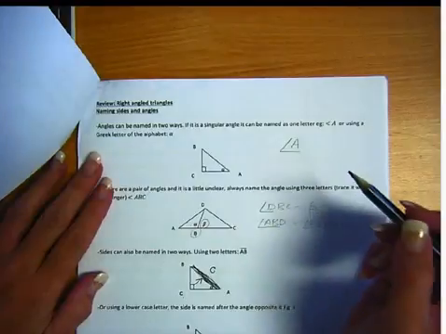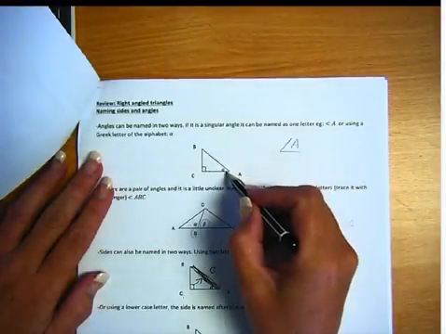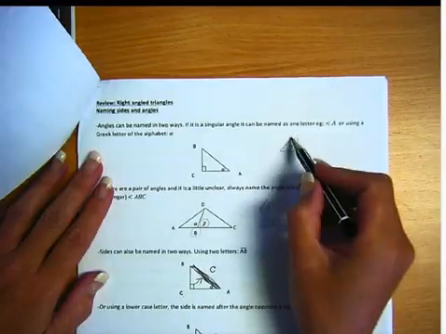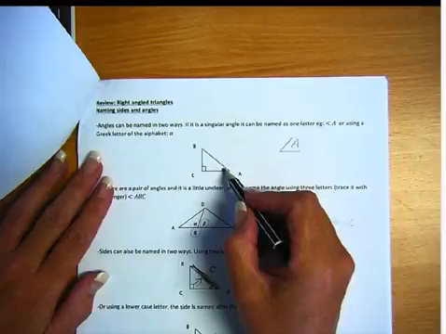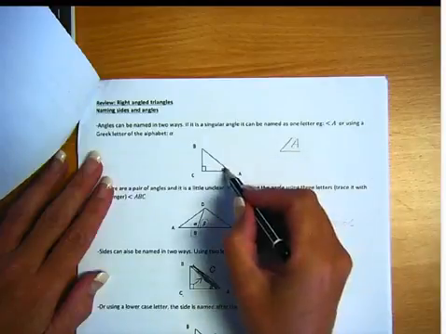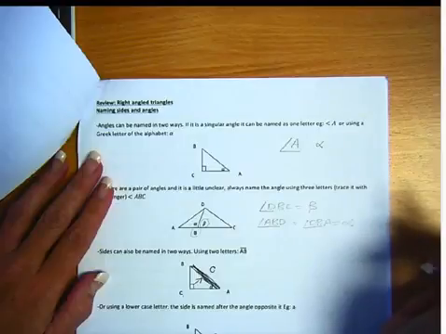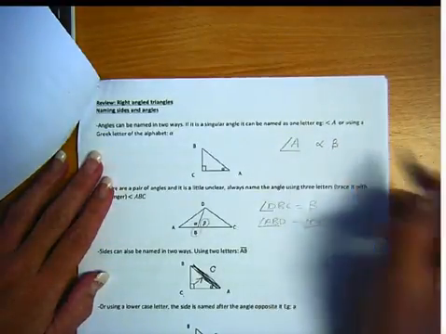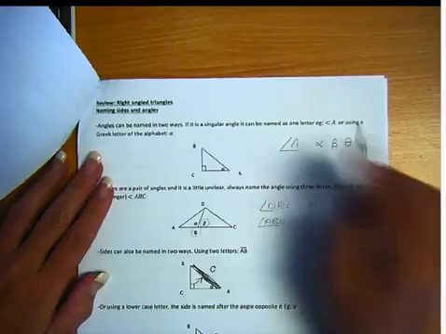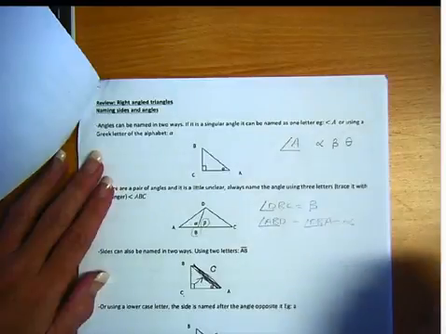Now, we can name angles with a capital letter. For example, if I was talking about this angle here, it could be called angle A, or sometimes we use Greek letters of the alphabet, and this one here is alpha. Looks like a little sort of fish. There's also beta, another Greek letter of the alphabet, theta. There's a whole range that we tend to use to name angles.